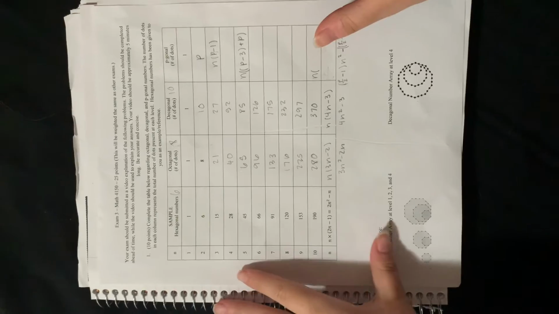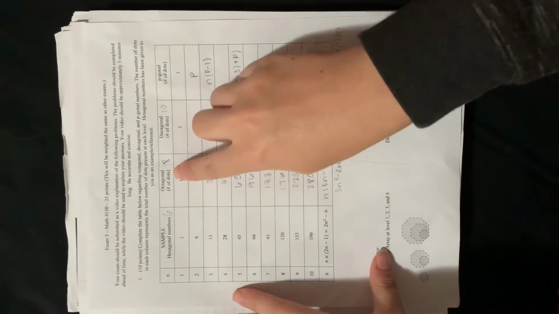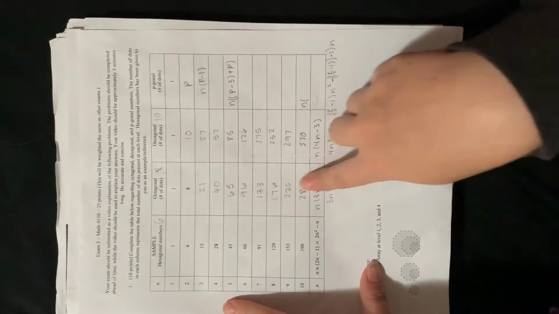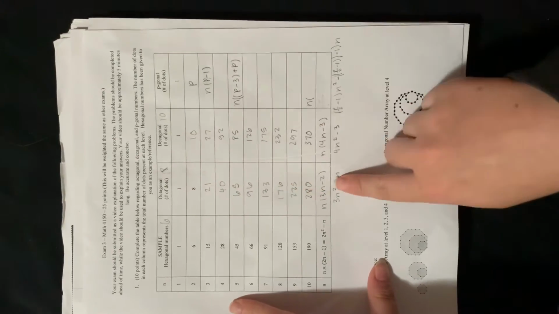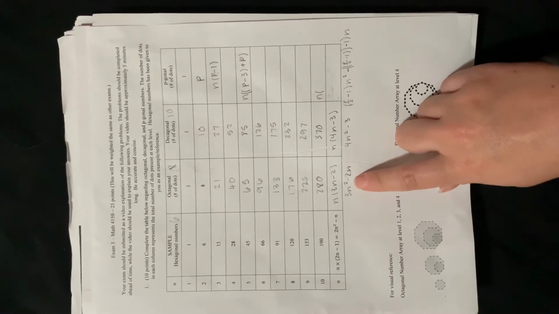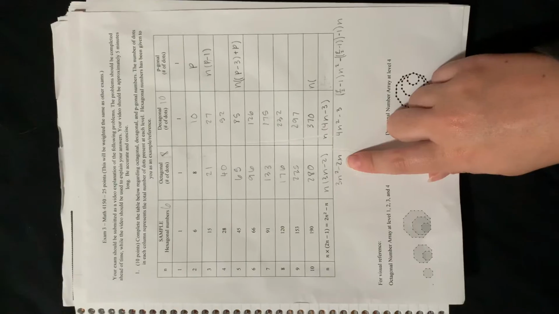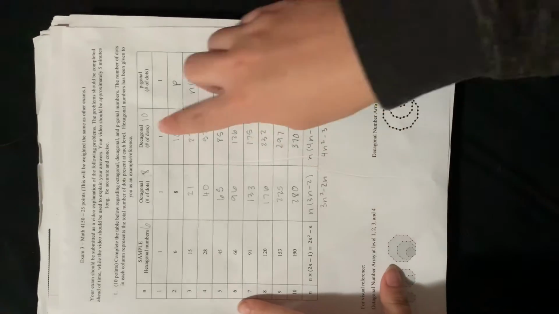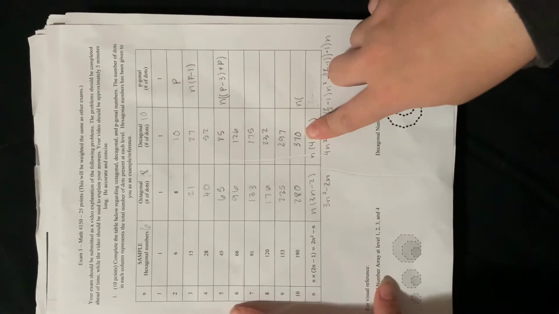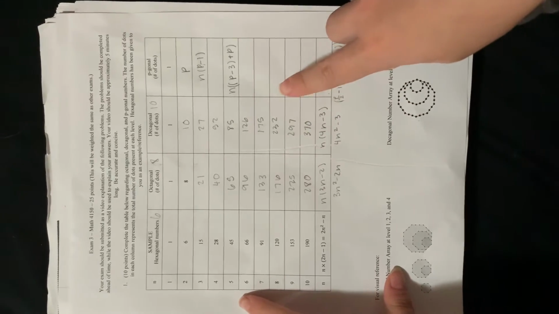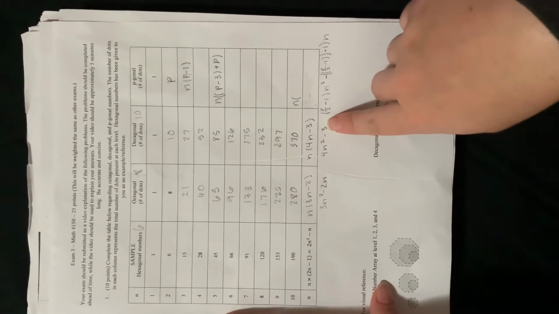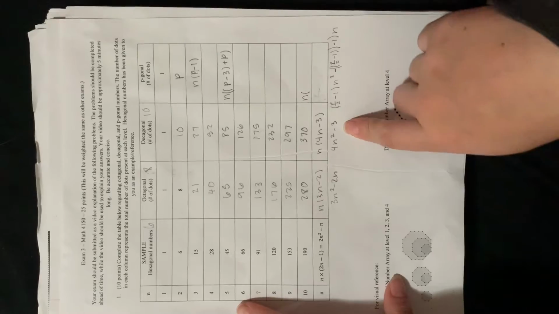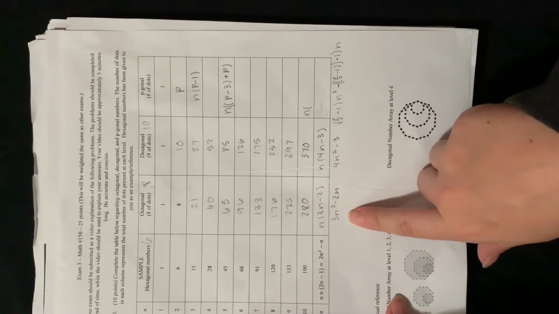So for question 1, I filled out all of the octagonal number of dots, finding the pattern. I found the pattern was 3n squared minus 2n. I filled out all the decagonal numbers of dots, and I found the pattern was 4n squared minus 3. I found this equation because I saw the pattern between these two equations.